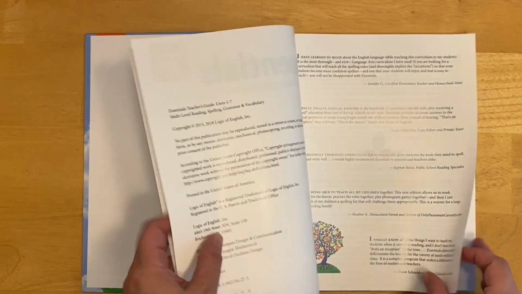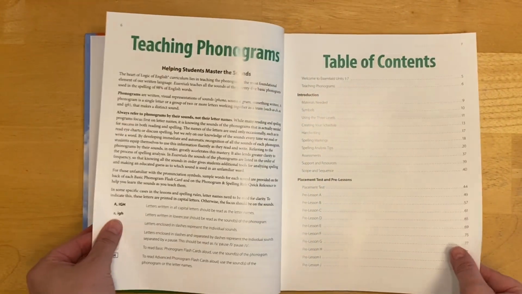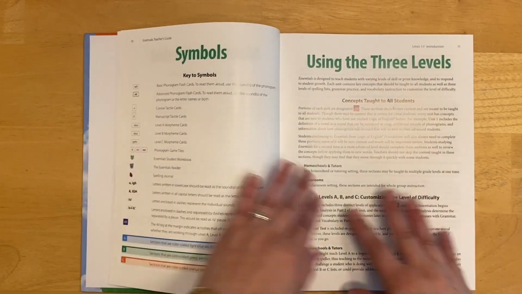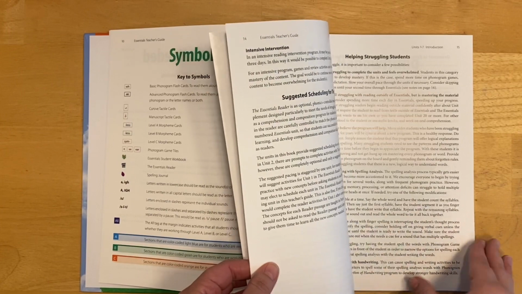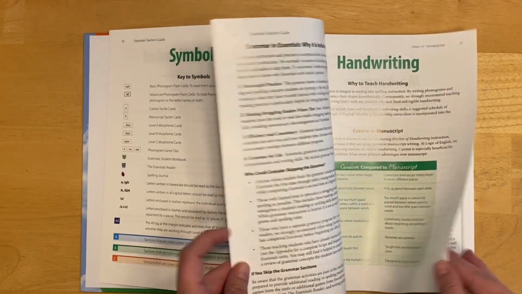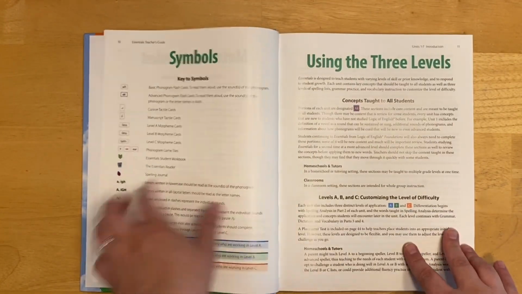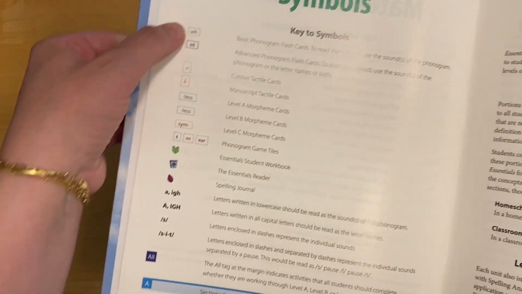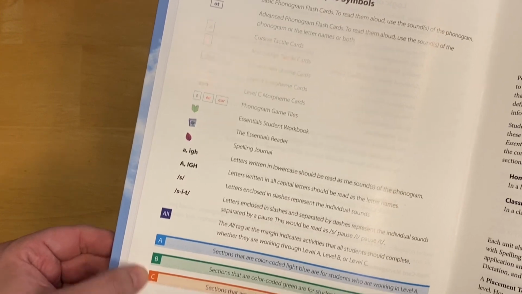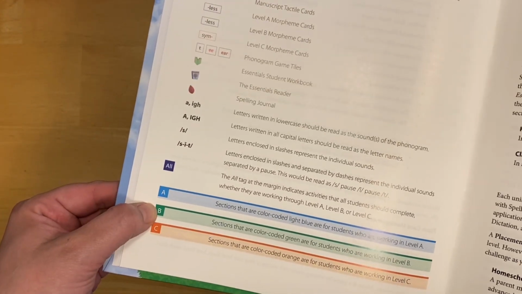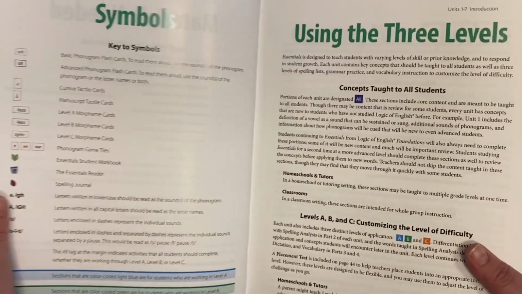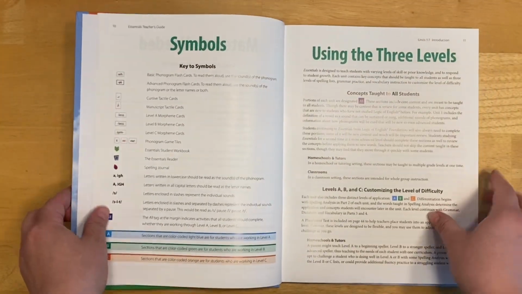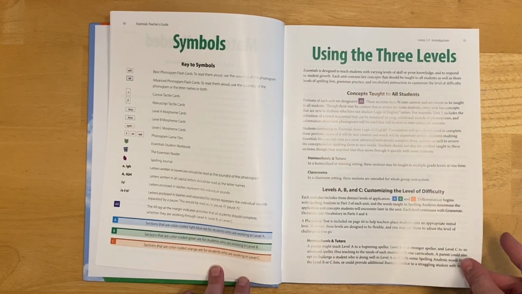Alrighty, so let's look through this here. First of all, I highly recommend reading through this stuff at the beginning. I did not. I just opened to Unit 1 and dove right in and regretted that because I was lost. But it's got these handy pages like these that show the symbols that you're going to see in the lesson. So you can see blue is A, green is B, orange is C. So when you get into the units, that's going to indicate to you what your child should be doing.